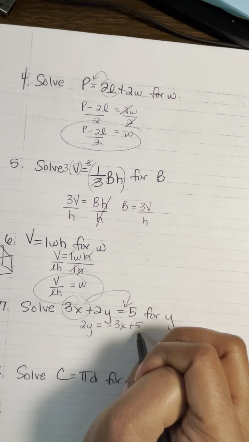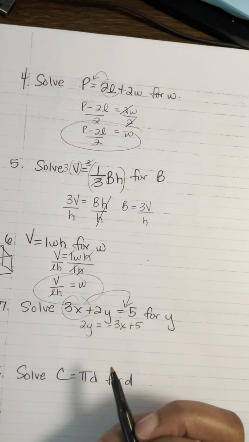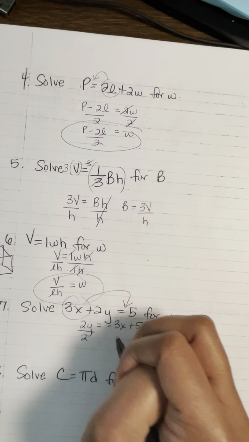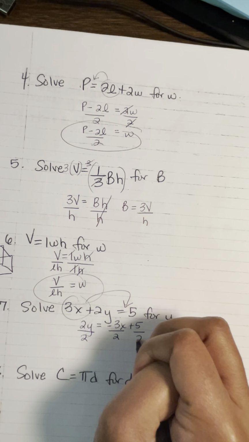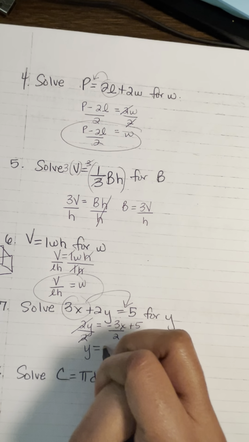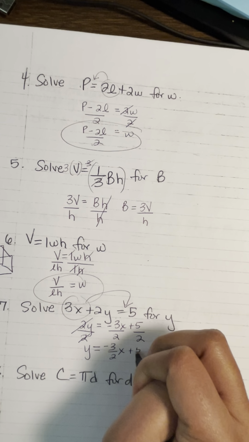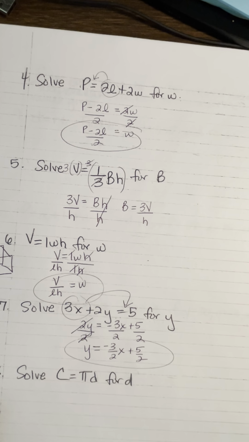All right, so if I want y all by itself, what coefficient do I need to get rid of? The 2. Divide each term by 2. Cancel. y equals, you leave this negative 3 over 2x alone. You leave the 5 over 2 alone. This is it. Okay.